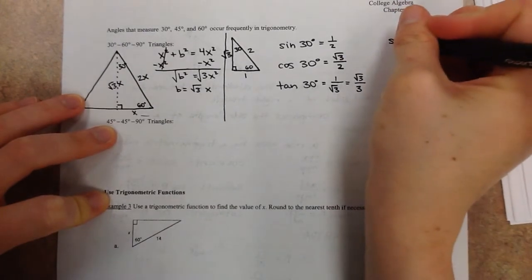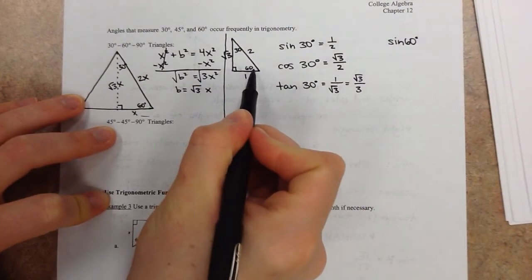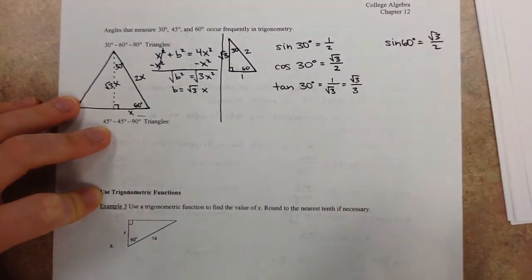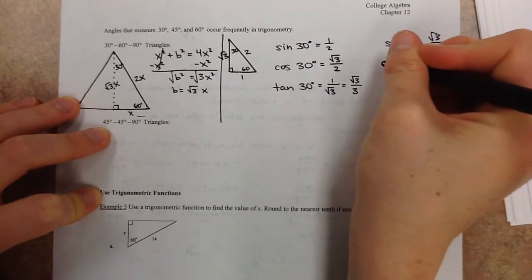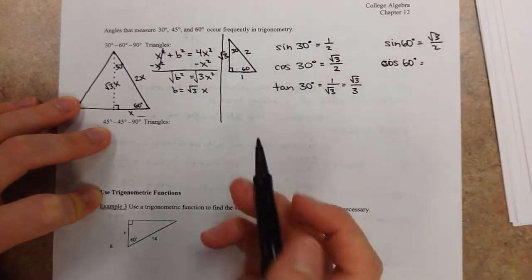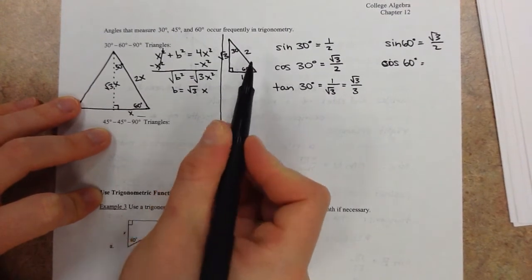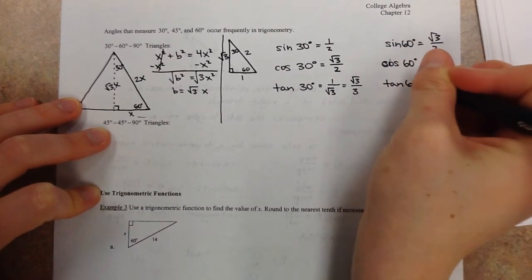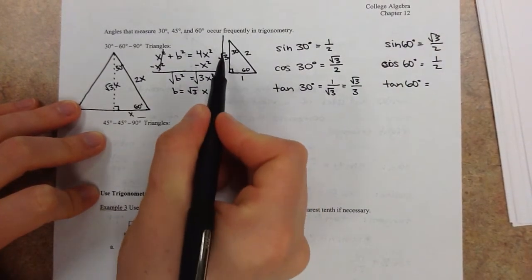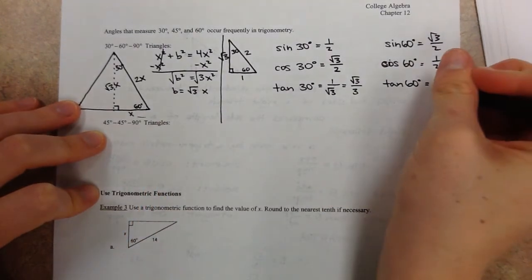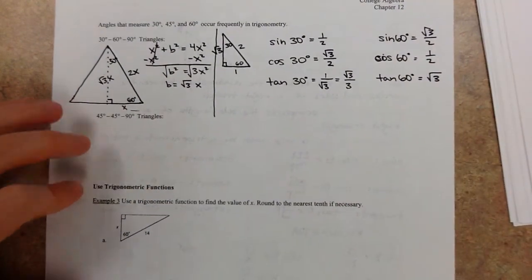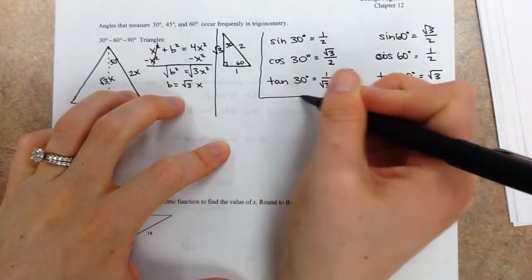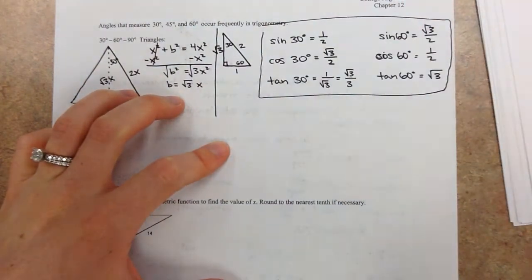We also have the 60-degree angles. Okay, so sine of 60 degrees is opposite over hypotenuse, which is root 3 over 2. Oops, the cosine of 60 degrees. Here's the 60 degrees. Cosine is adjacent over hypotenuse. And finally, the tangent of 60 degrees. Here's 60 degrees. Tangent is the opposite over adjacent. So root 3 over 1, aka just root 3. Okay, so those values eventually will need to be memorized, these 6 values right here. The special triangle just kind of explains where they all come from.